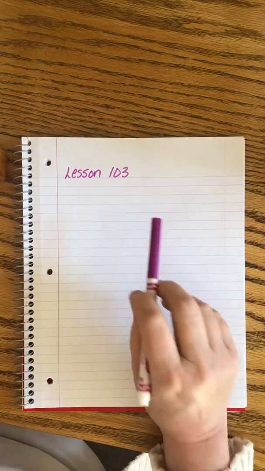Saxon Algebra 2, Lesson 103. You guys, we are killing this. We are crushing this book. I mentioned this before. Oh, hi, Gracie. She's come to join me.